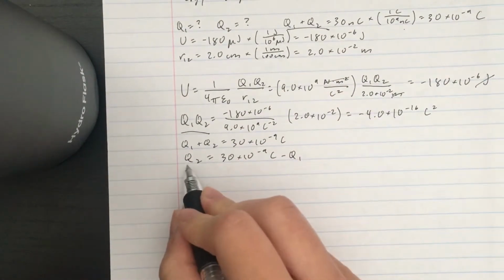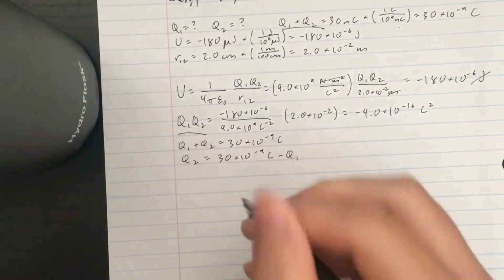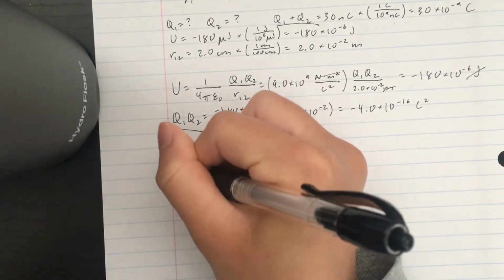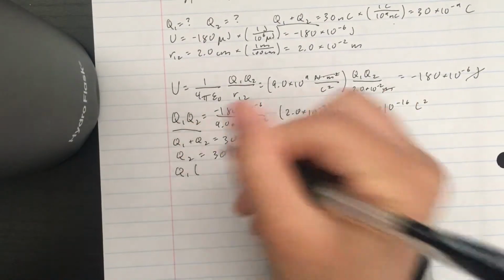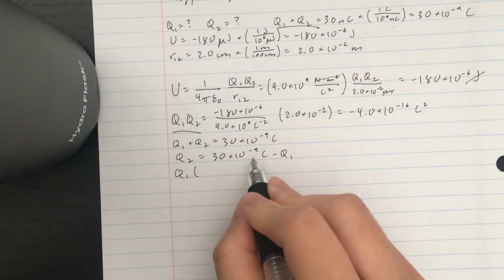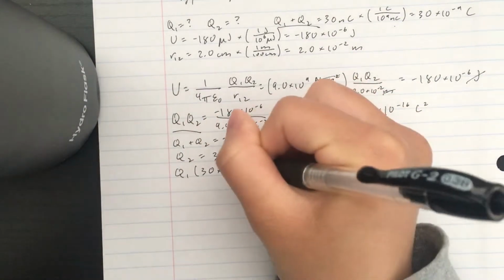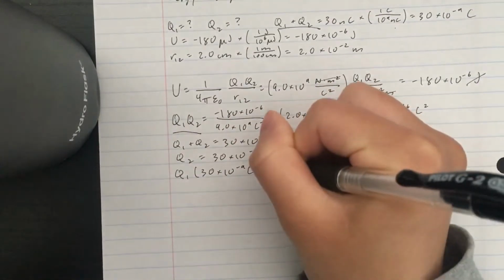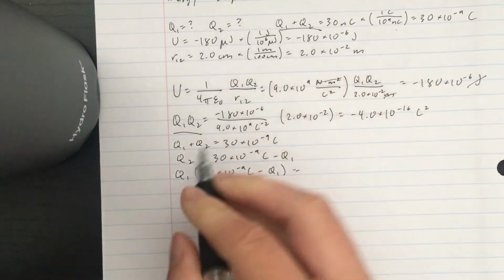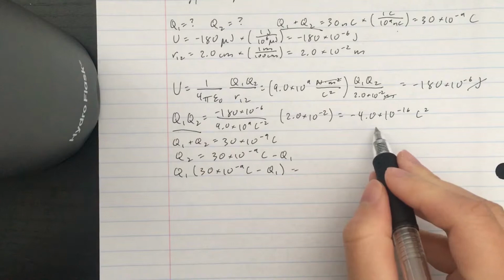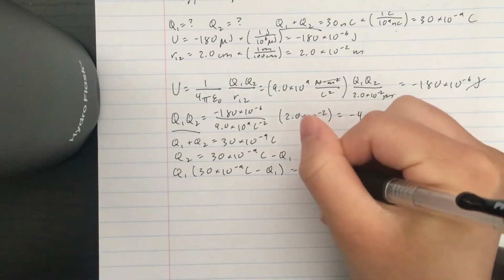Let's plug this Q2 into the product formula. It becomes Q1 times 30 times 10 to the negative 9 coulomb minus Q1, and that equals negative 4.0 times 10 to the negative 16 coulomb squared.